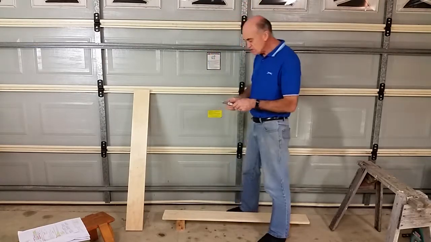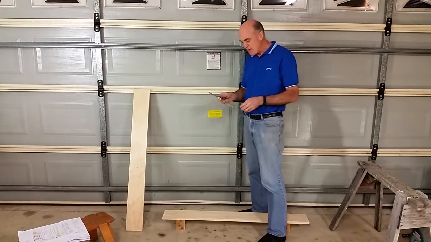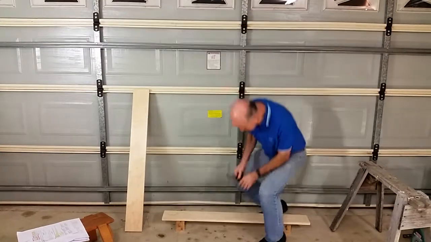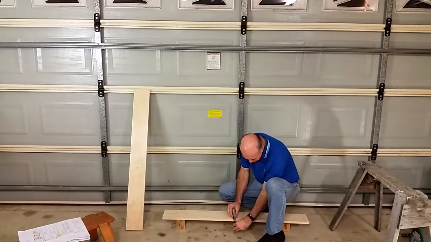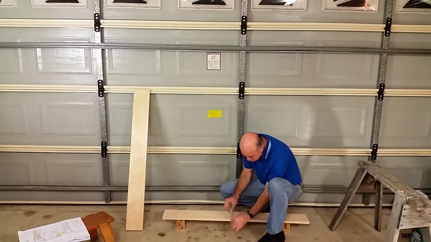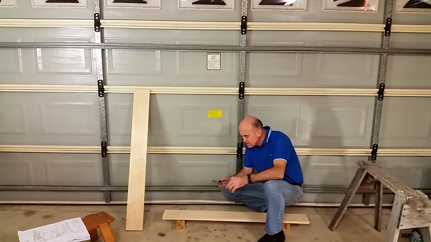So, first off, I'm going to measure how high it is at the moment. And that comes in at 121 millimeters.